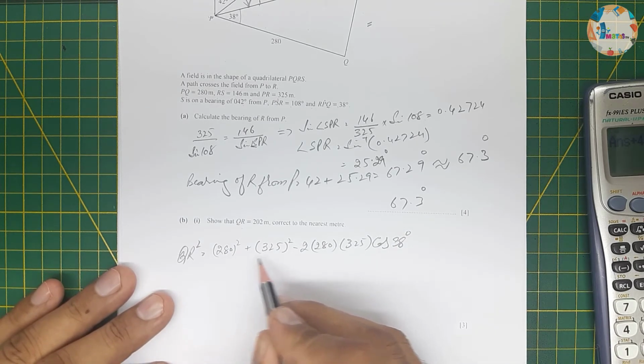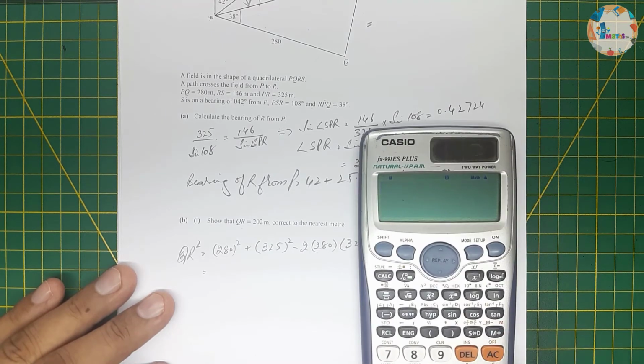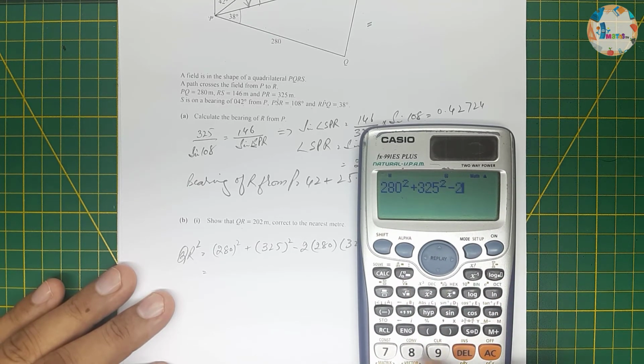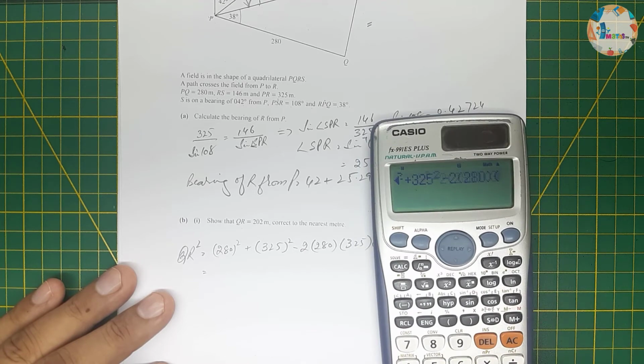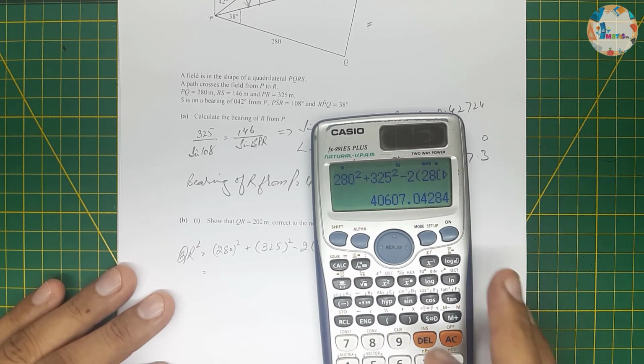So this will be 280 squared plus 325 squared minus 2 into 280 into 325 and cos of 38 degrees.